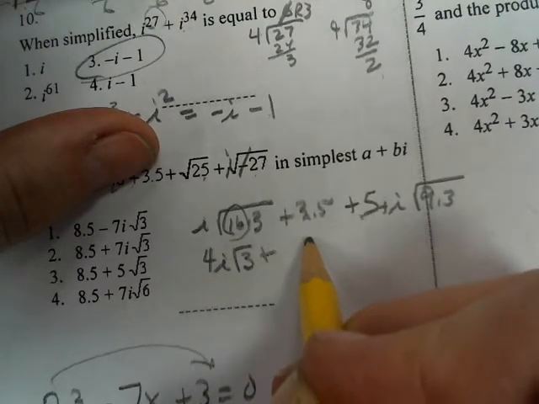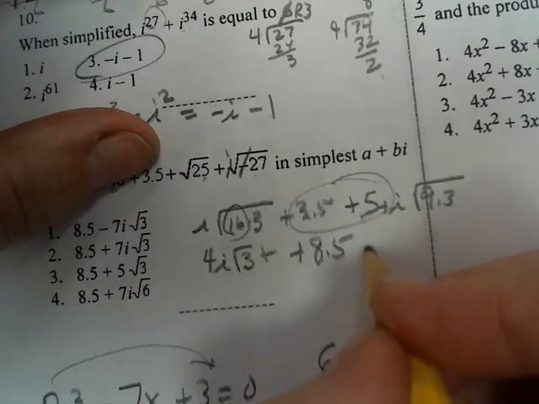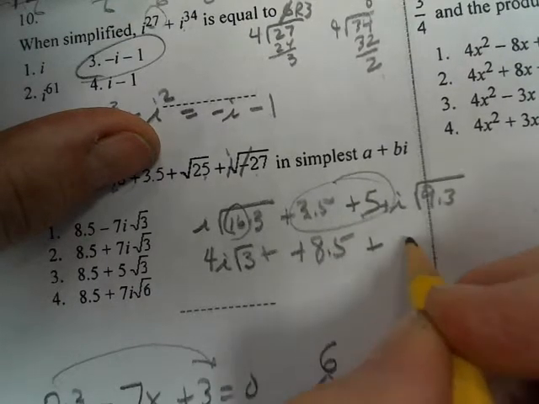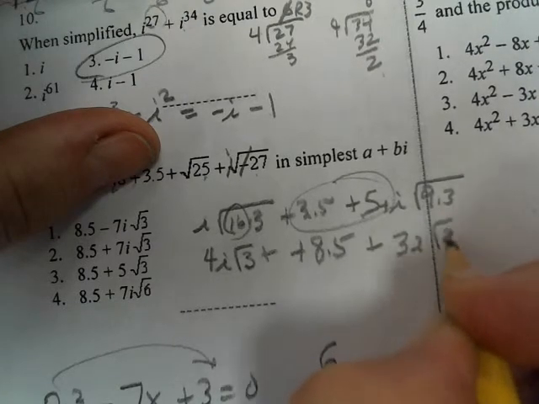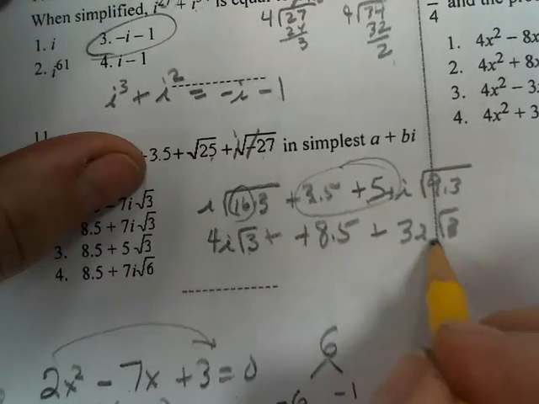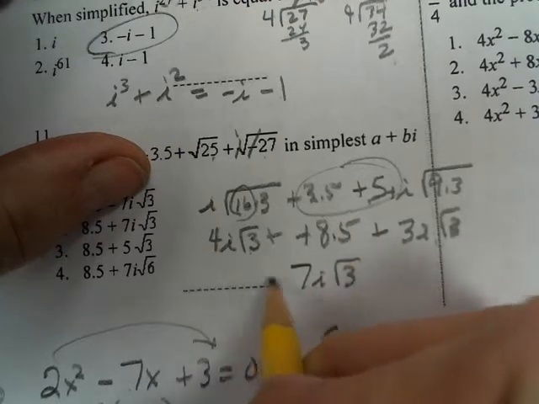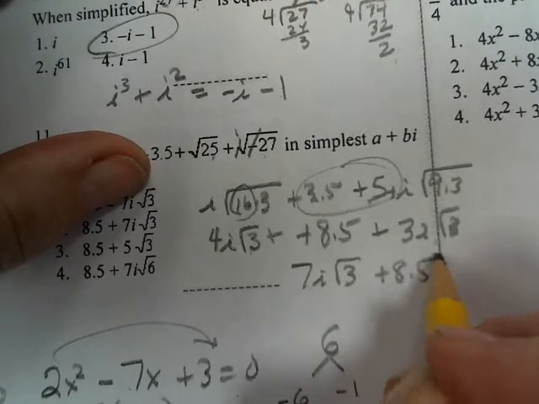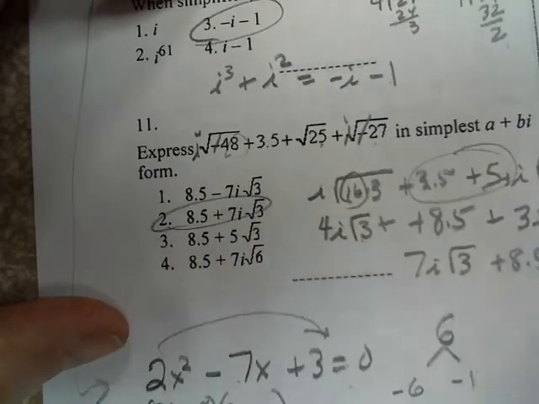3.5 plus 5 equals 8.5. Those are like terms. And 9 comes out and becomes 3i square root of 3. So now you have these two like terms. 4i square root of 3 plus 3i square root of 3 is 7i square root of 3. And then you have an 8.5 added on to that. So it looks like it is option 2, number 11.